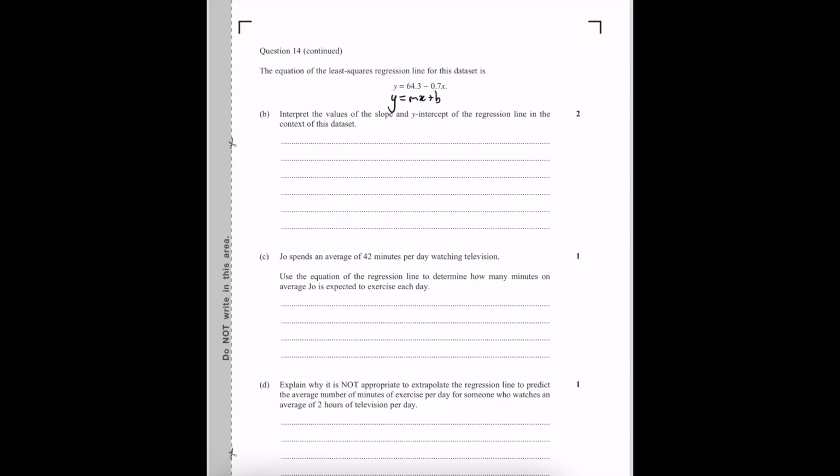So that means m is minus 0.7 and b is equal to 64.3. So our slope is minus 0.7, and the y-intercept is 64.3.